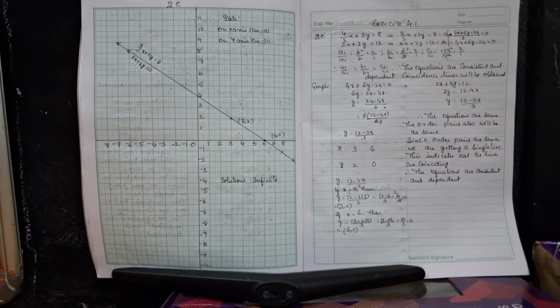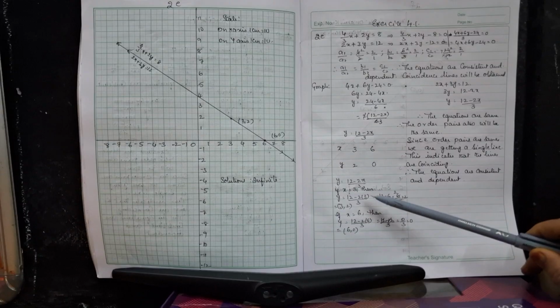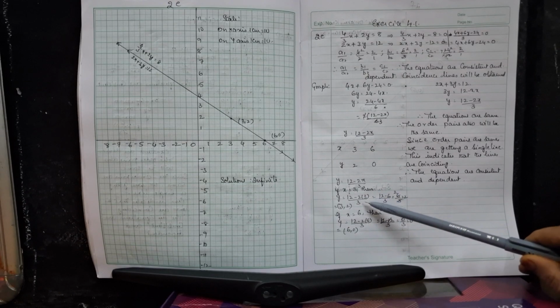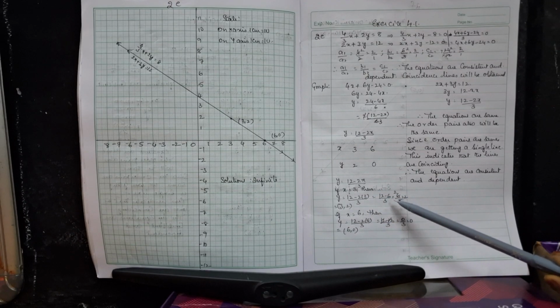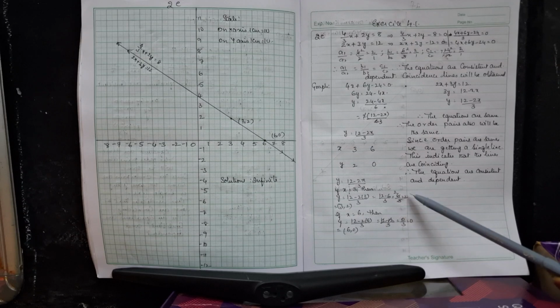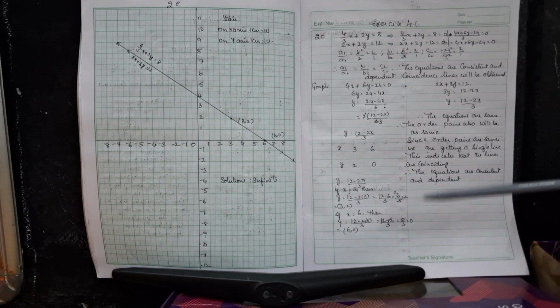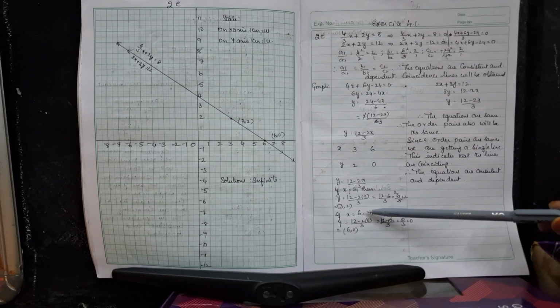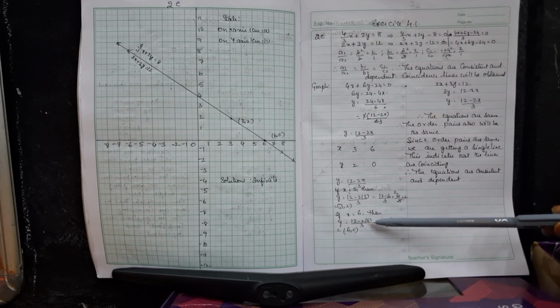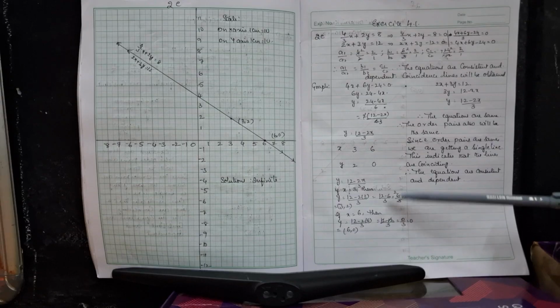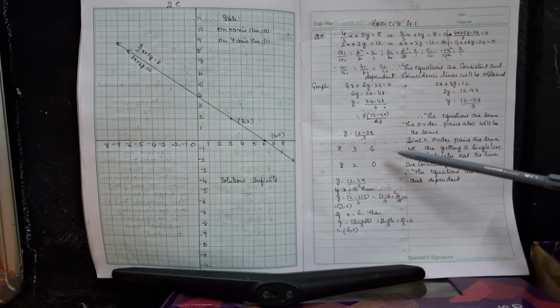So I have taken x value as 3. If x is equal to 3, 12 minus 2 into 3 by 3, that is 12 minus 6 by 3, that is 6 by 3, that is 2. So 3 and 2 are the values. And if x is equal to 6, 12 minus 2 into 6 by 3, 12 minus 12 by 3, 0 by 3, that is 0. 6 comma 0. These are the values that I have got here.